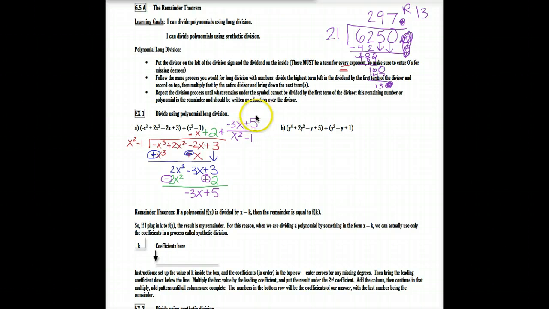So our answer, remember, is up here. So that's the answer right here. When I divide this polynomial by x squared minus 1, I get negative x plus 2 plus my remainder of negative 3x plus 5 over x squared minus 1. All right, takes a couple tries for this to make sense. So again, you've got to practice these. And that's why we do classwork on it too, to practice it again.